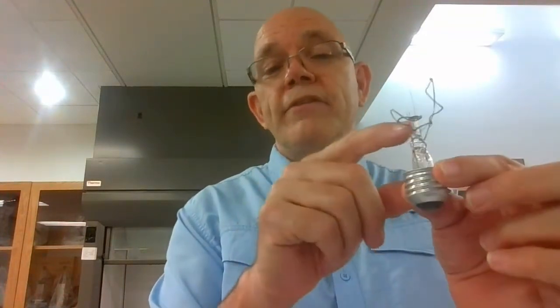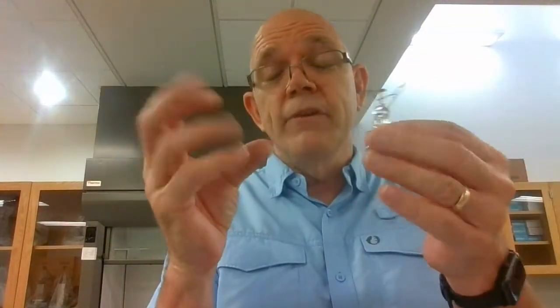Light bulbs would be another example. This is the filament from a light bulb. You can see the little wire vibrating thing here. Normally electricity flows through this. As it goes through, the wire resists the flow and changes the electric energy into heat, and then eventually it gets hot enough that it glows and gives off light. So you get heat and light.